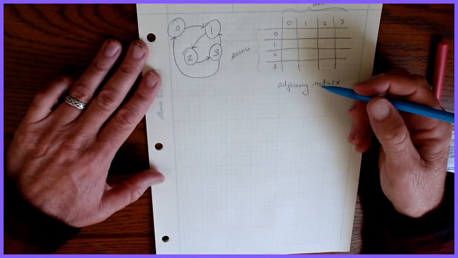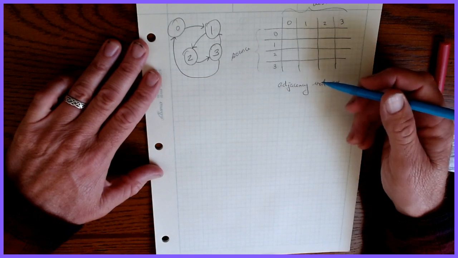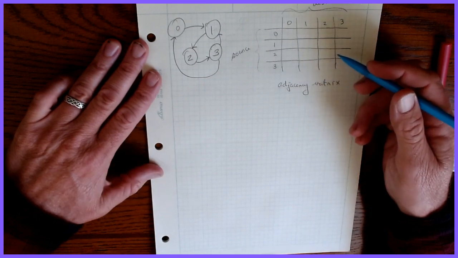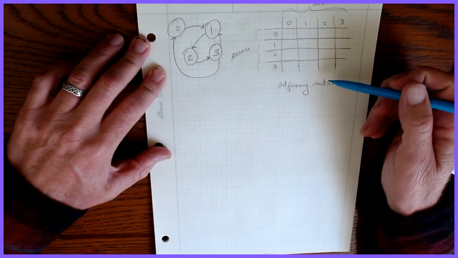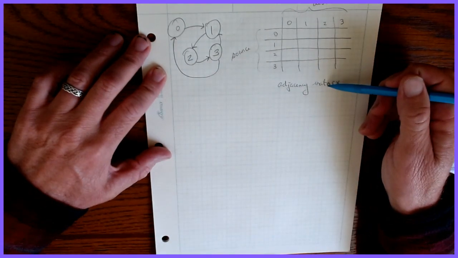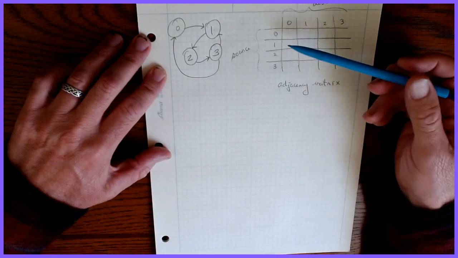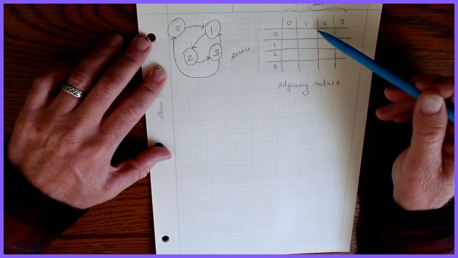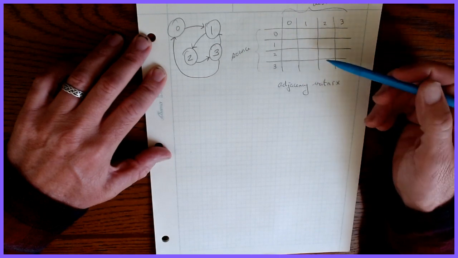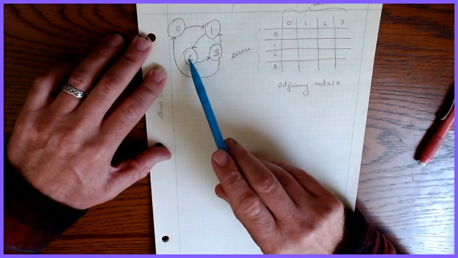All right, guys. Today I want to talk just a little bit about our graphs. So if you look in this picture right here, I have a little graph drawn, and what I want to do over here is fill in my adjacency matrix. Here I have the left side of my matrix labeled as source, and over here I have it labeled as destination. The adjacency matrix shows direct connections between the vertices of the graph.